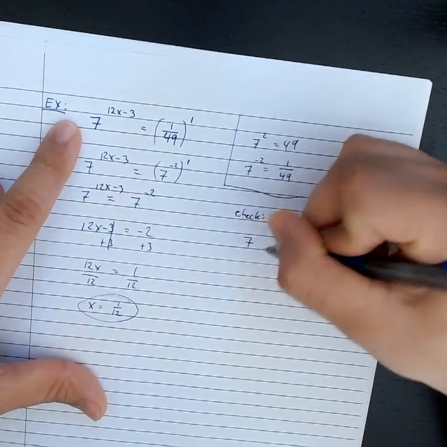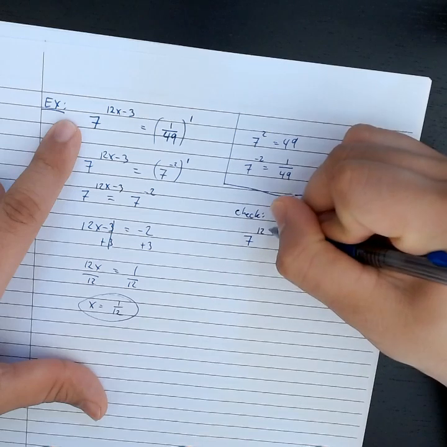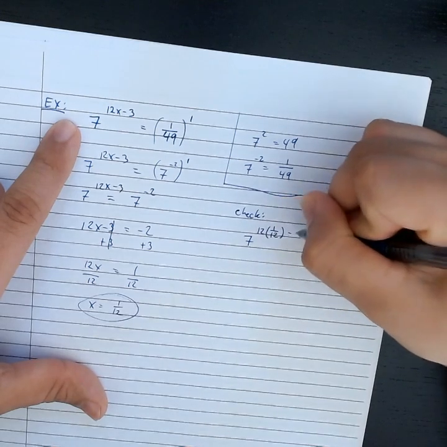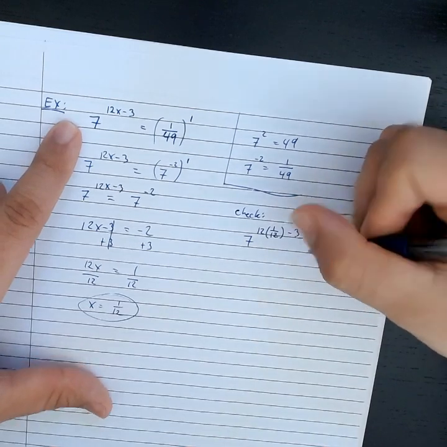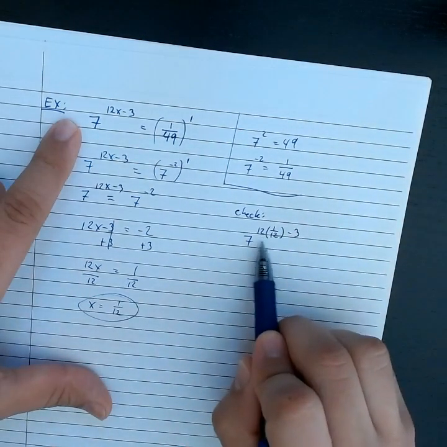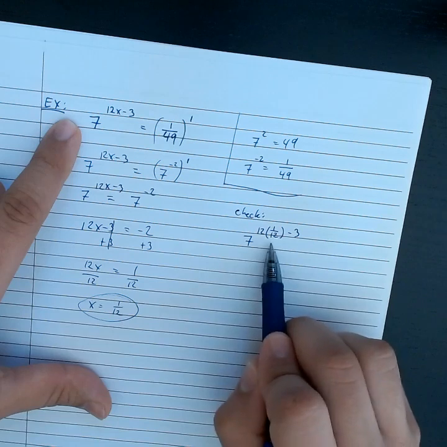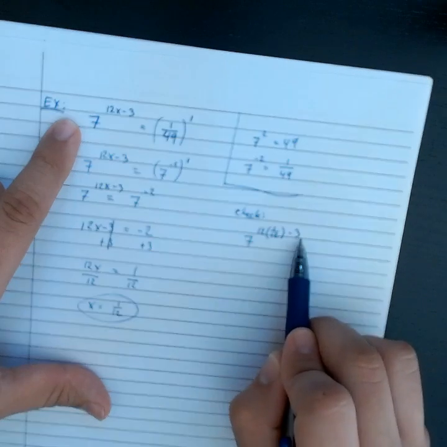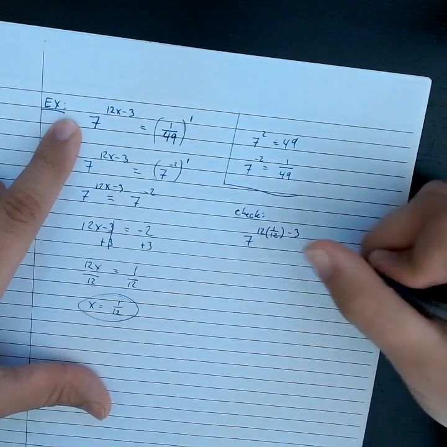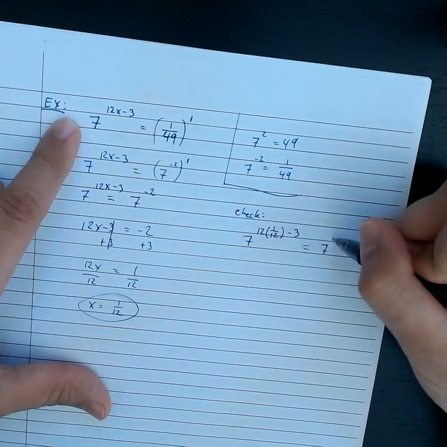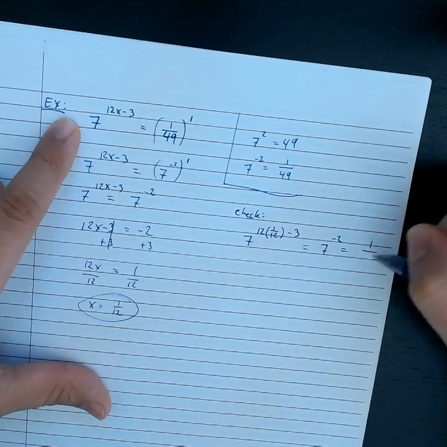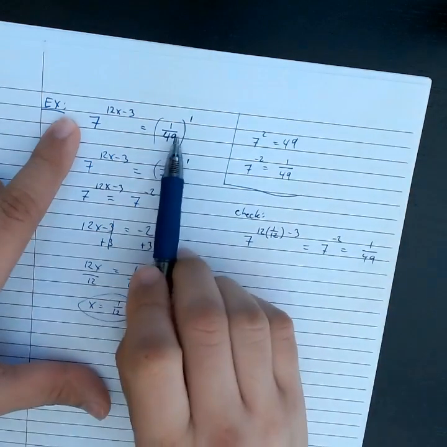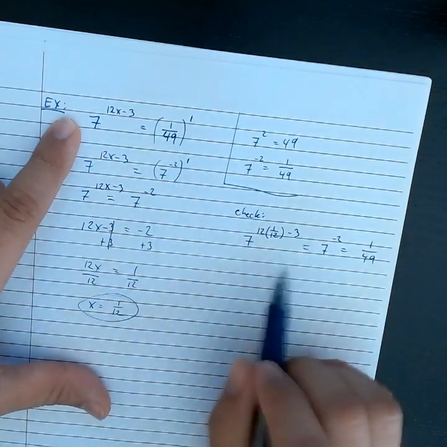All right, if I plug in 1/12 here, 1/12 times 12, well, that's 1. Let's write that out. Here, that's 7 raised to the power 12 times 1/12 minus 3. Well, 12 times 1/12 is just the number 1. The number 1 minus the number 3 is negative 2. So here that's equal to 7 to the negative 2, which is 1 over 49, which is what we wanted. So that does work out as a solution.